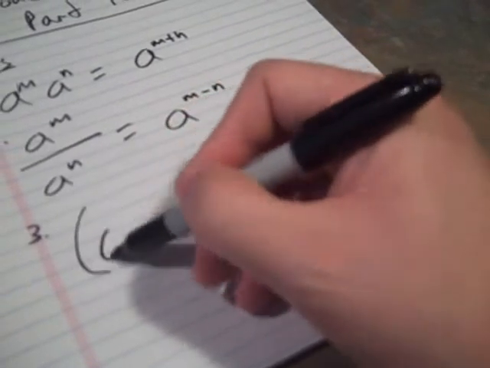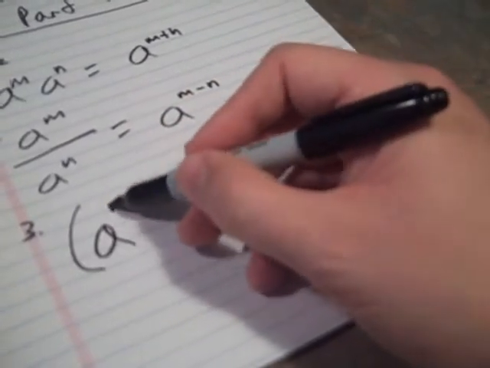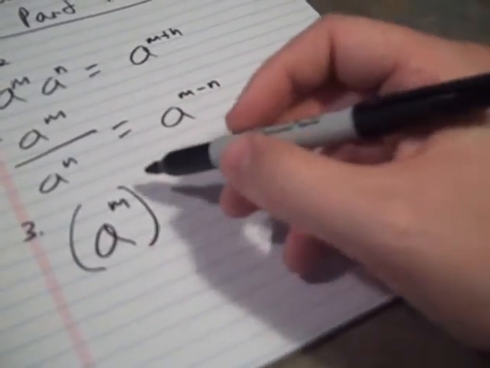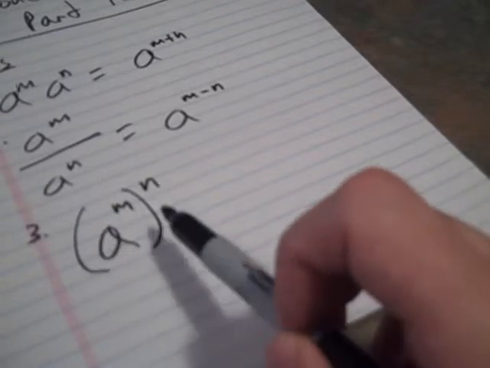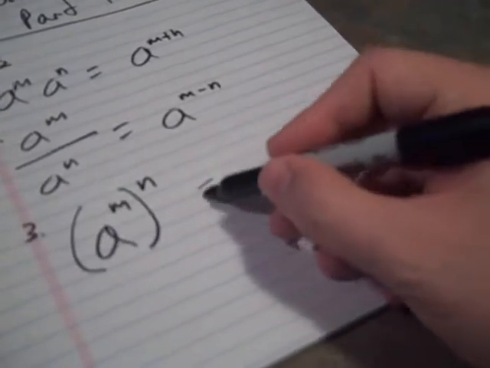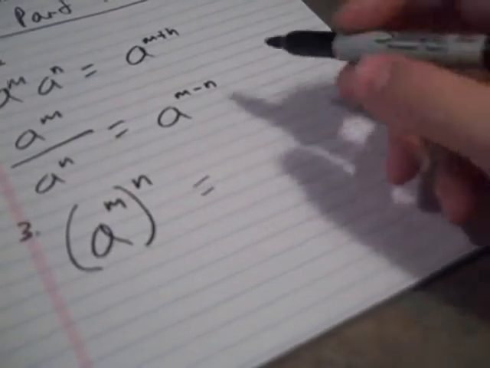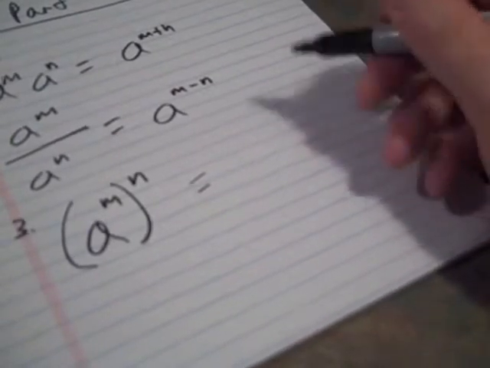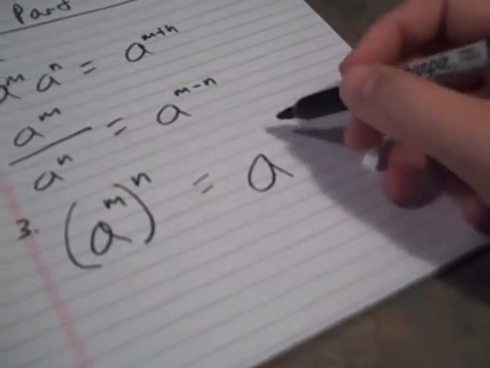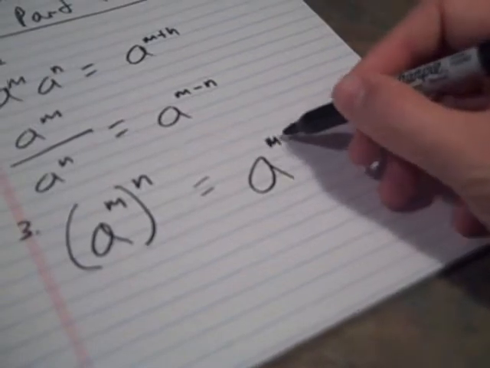Law 3 looks like this. a to the m, all to the power of n, equals a to the m n.